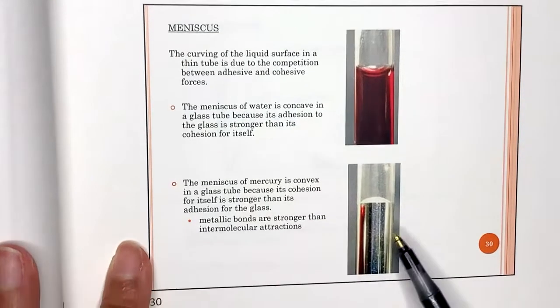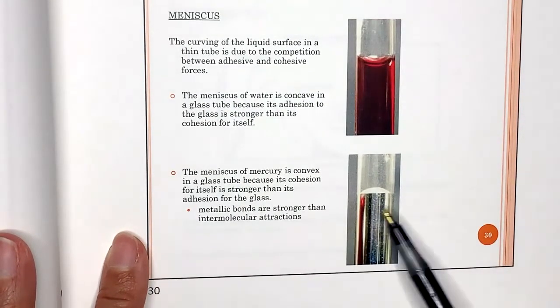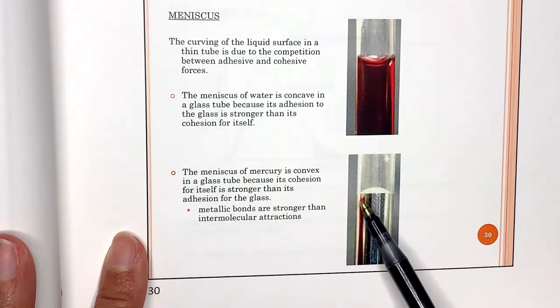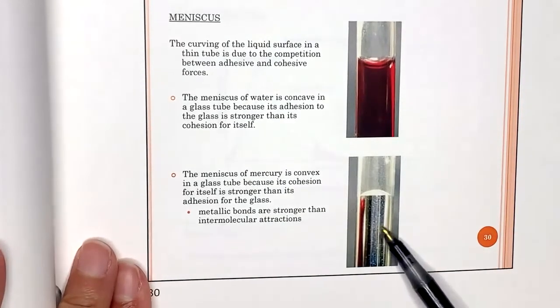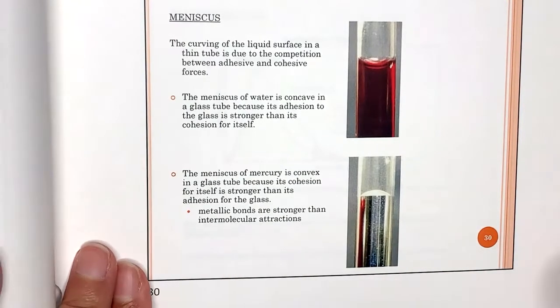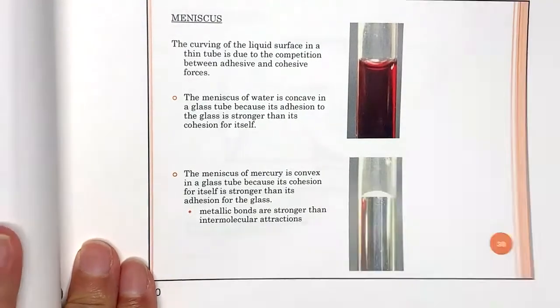Now, take a look at this one. This is mercury. Mercury has metallic bonds that are attracted to each other. So they're actually bound together. So the cohesion is much stronger than the adhesive force here. And that's why the meniscus of mercury is convex, up like that, instead of concave. So that's kind of cool. But if you see this, do not play with this. We do not use this anymore. Mercury is not allowed on campus, okay? But now we have alcohol thermometers.